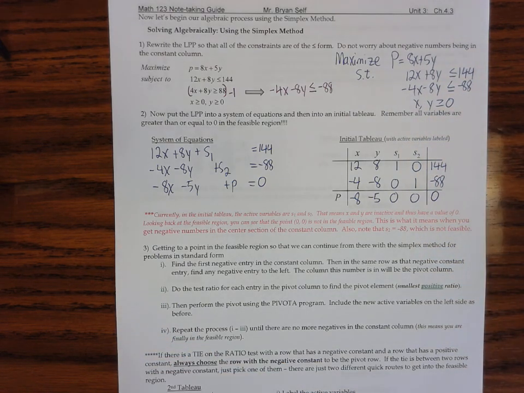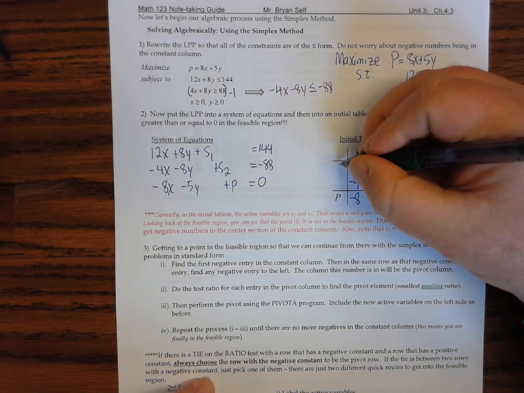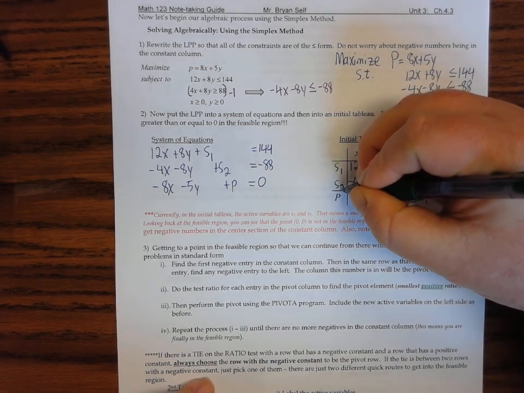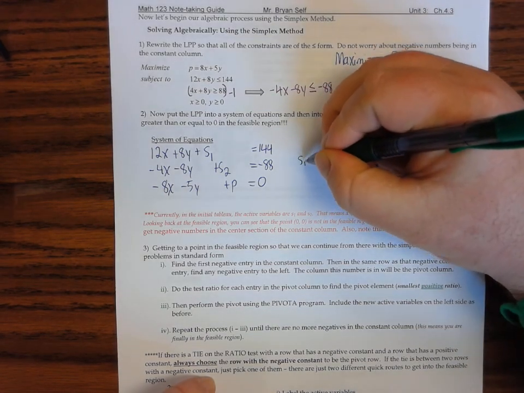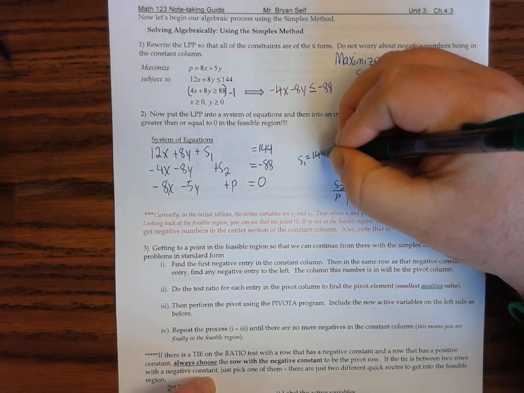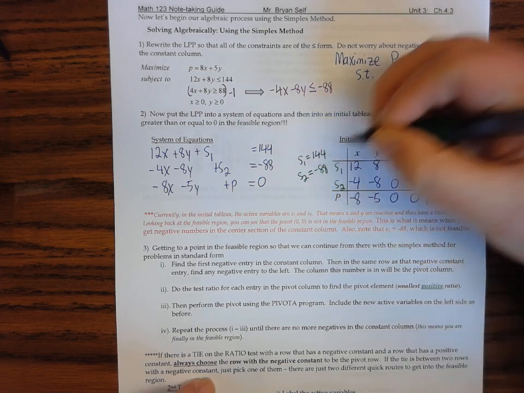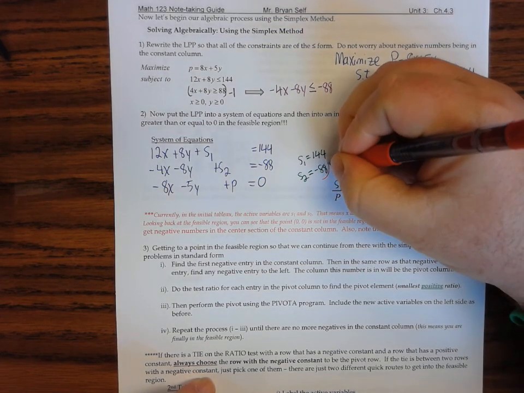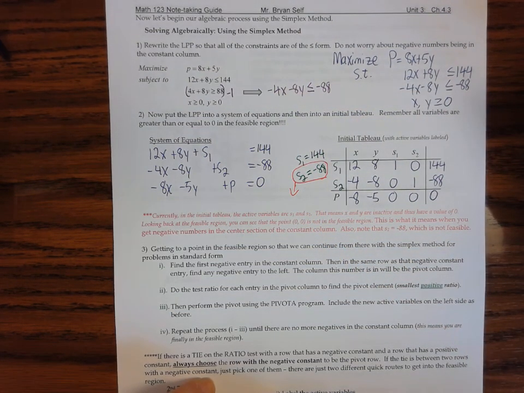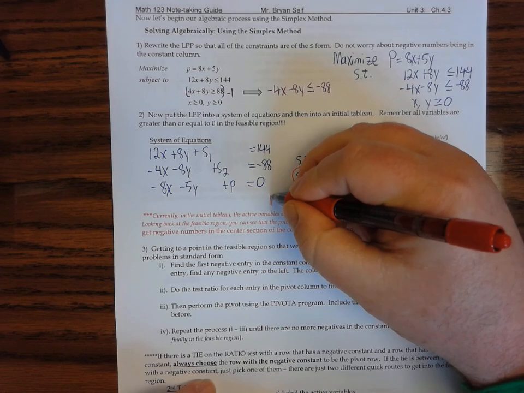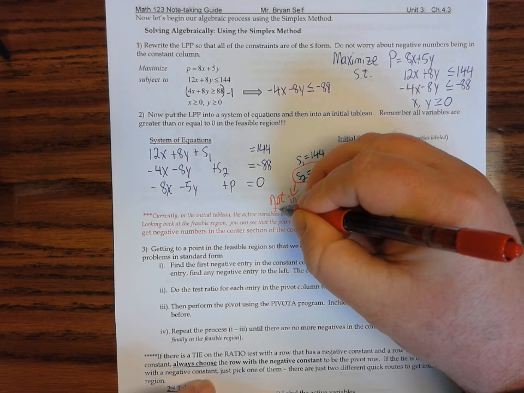We will see in every initial tableau the active variables are always the slacks, meaning x and y are equal to 0. We know S1 is equal to 144, and we know S2 is equal to negative 88, which is a problem because all of our variables are supposed to be non-negative. The fact we have a negative value for one of our variables tells us we are not in the feasible region.